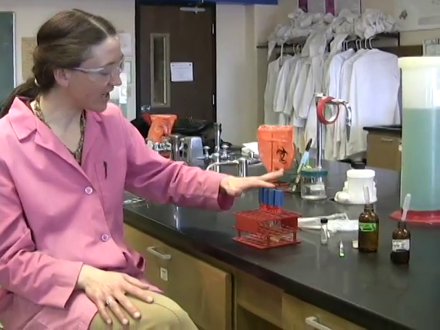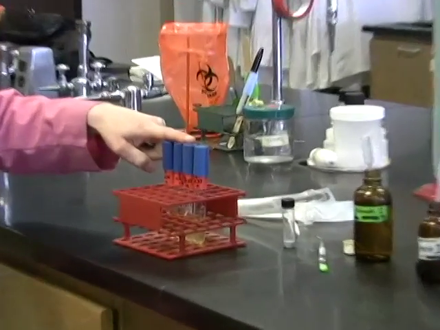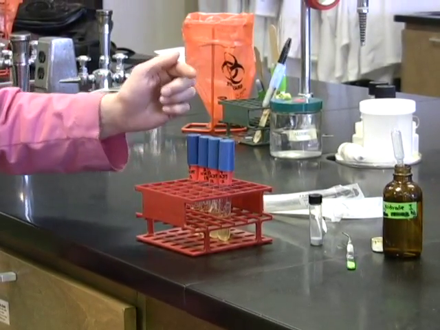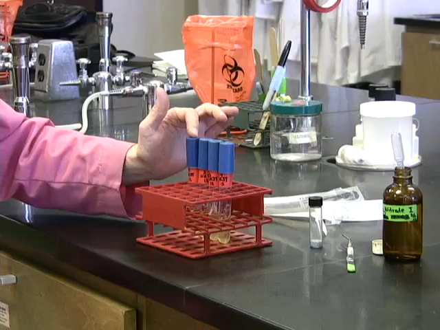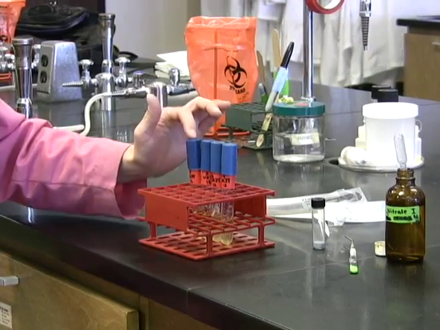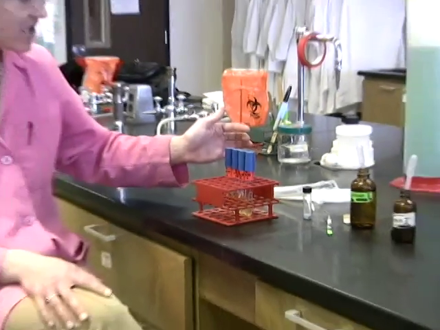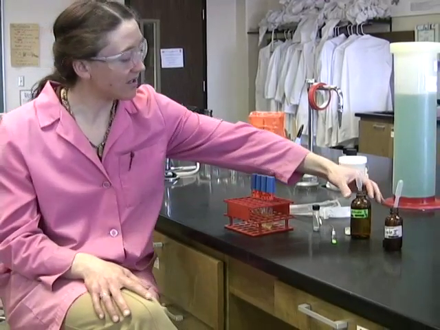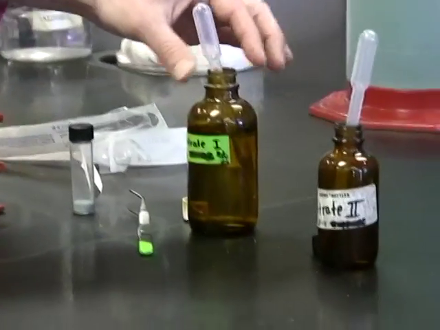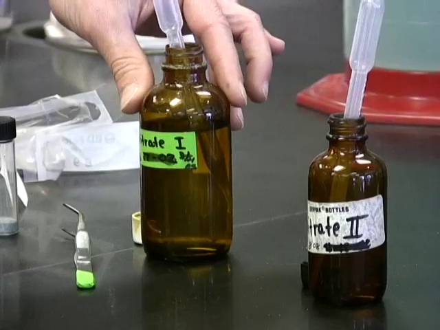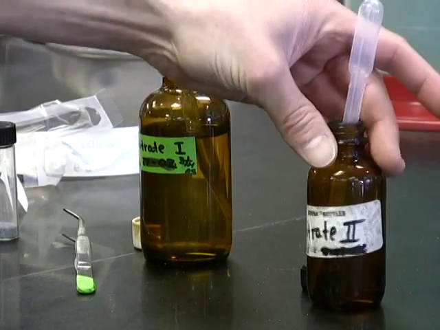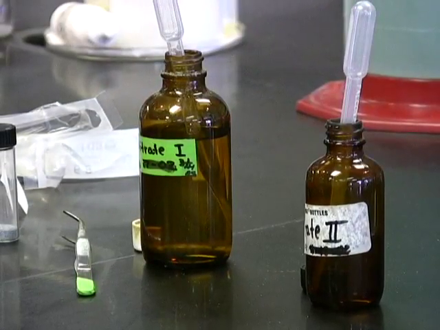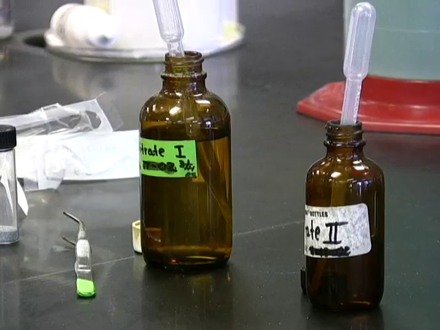Let's go ahead and look at what we have here. These are our nitrate test tubes from the previous lab, and we're going to be adding the reagents that allow us to interpret those tubes. The two reagents are nitrate 1, which is sulfanilic acid, so an acid, and nitrate 2, which is dimethyl alpha naphthylamine, which is an organic.